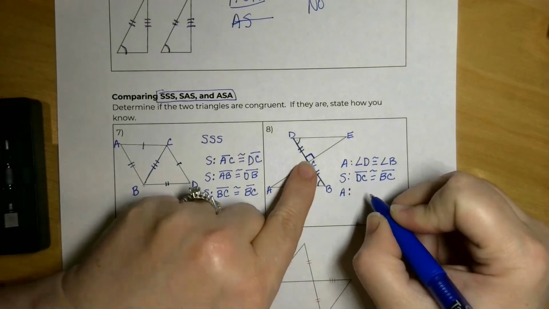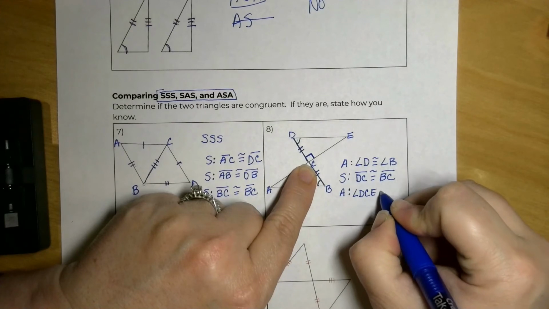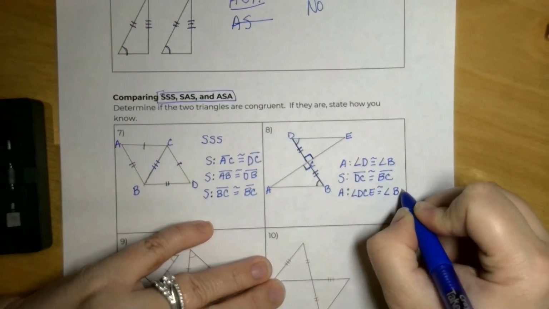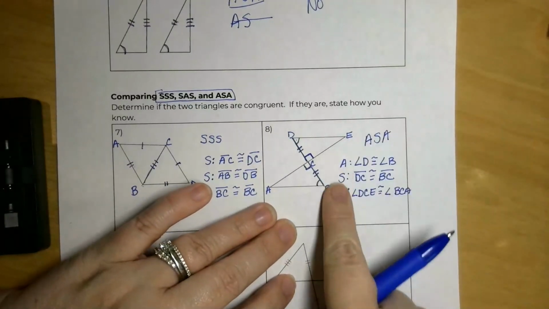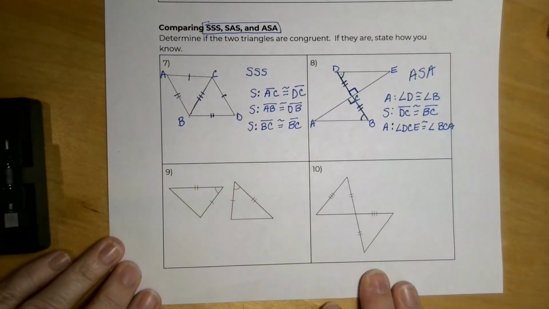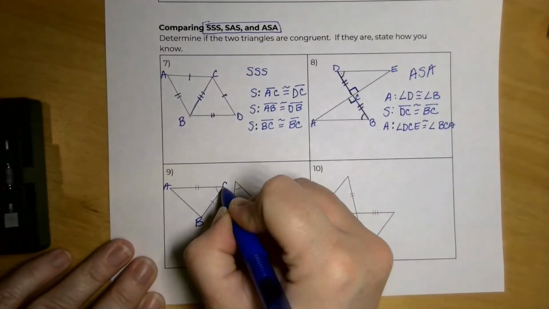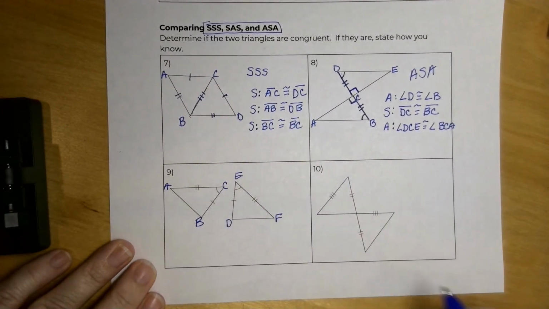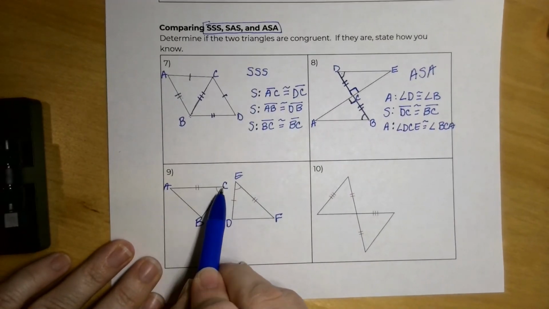So I'm going to say this angle, I'm going to call it DCE, is congruent to angle BCA. And that would be because of angle, side, angle, and you can see my statements right there showing that. Okay. All right, how about this one? A, B, C, D, E, F. Okay, so I see side, side, and the angle between those two sides.